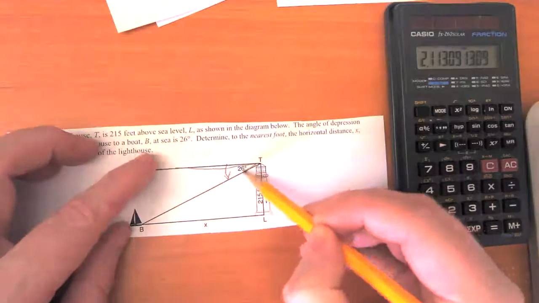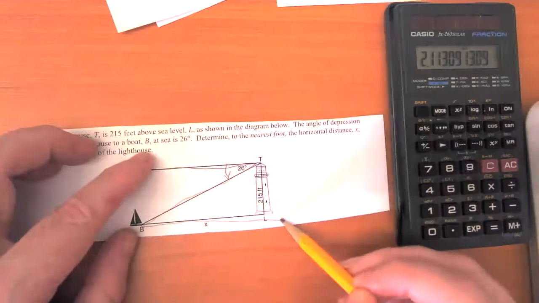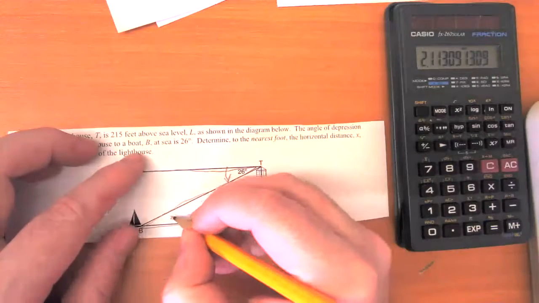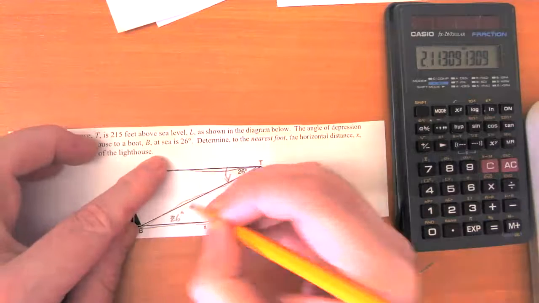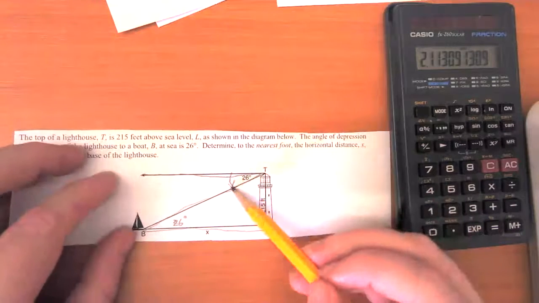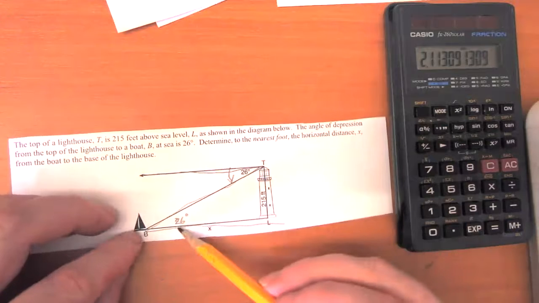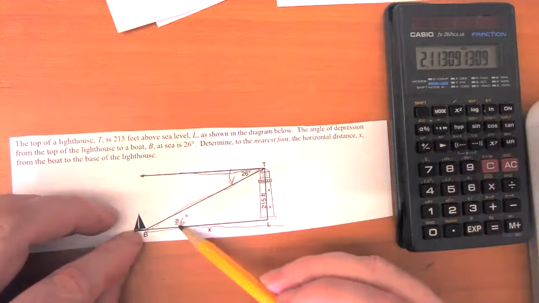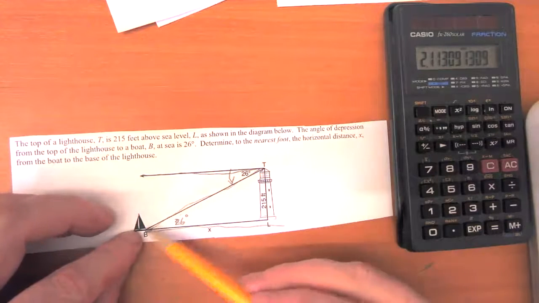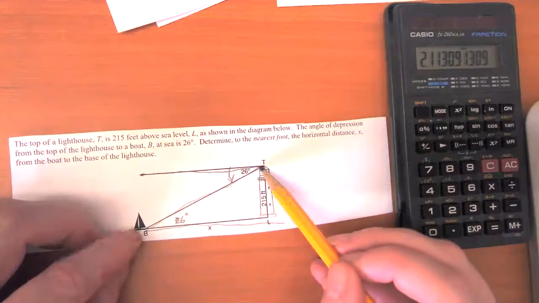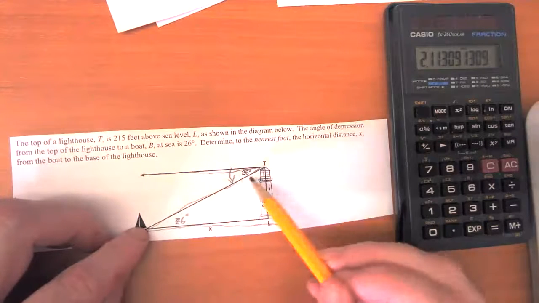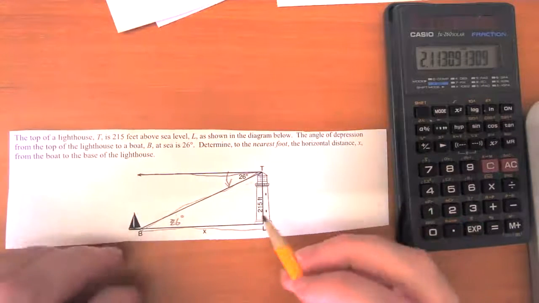I've got parallel lines cut by a transversal, and I've got that mark of Zorro. So this angle is also 26 degrees. So the angle of depression from somebody standing at the top of the lighthouse is the same thing as the angle of elevation of somebody standing on this boat here, assuming the person in the lighthouse and the person at the boat are looking at each other. So that's kind of cool.